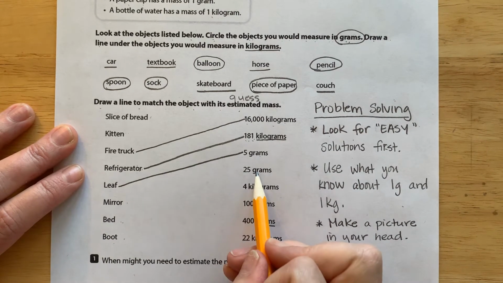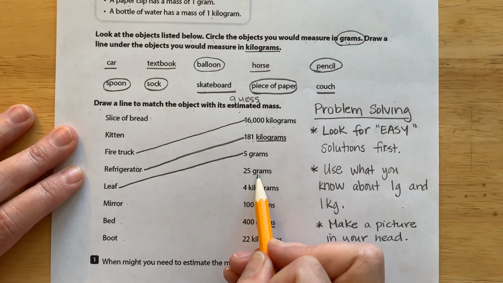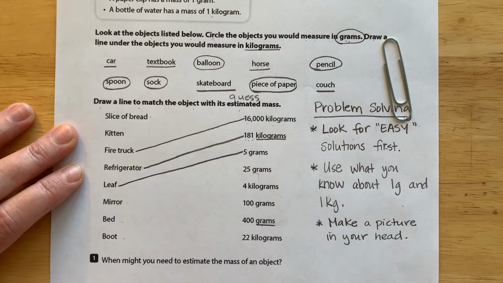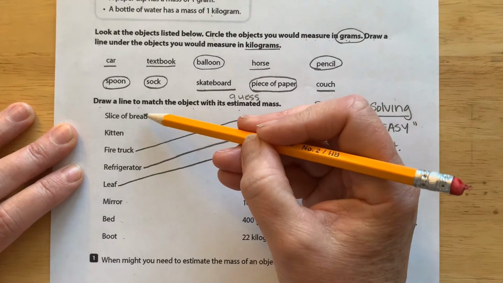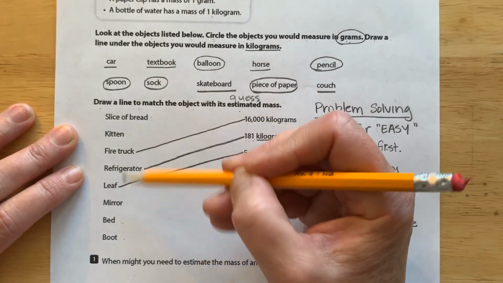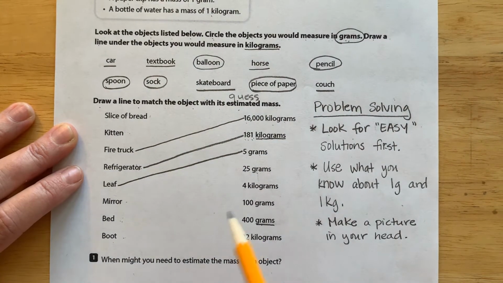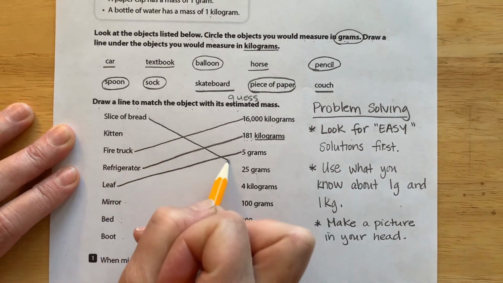25 grams is not very much. So 25 itself is a small number, and then that's small grams. It's like having 25 paper clips. If we had 25 paper clips, what would that be similar to here? A slice of bread, a kitten, a mirror, a bed, or a boot? I think it's the slice of bread. Good job. Here we go.